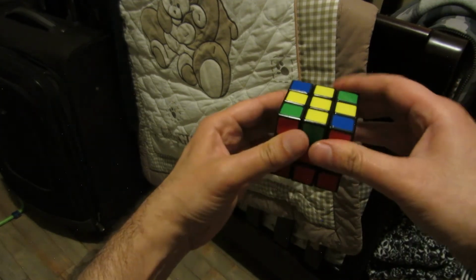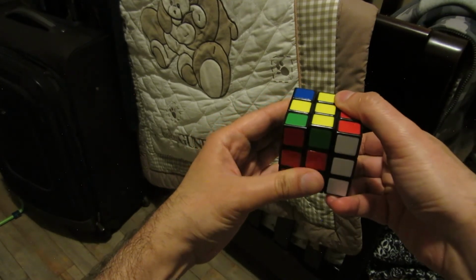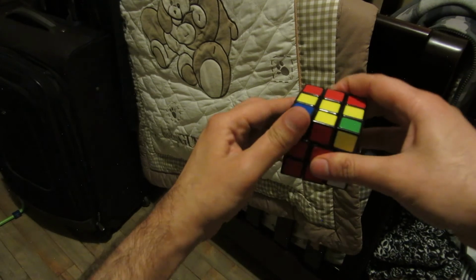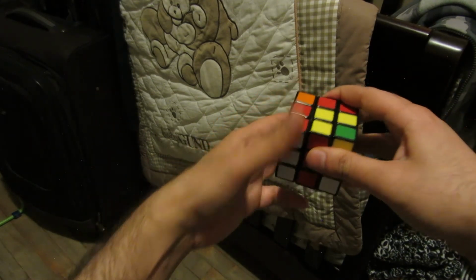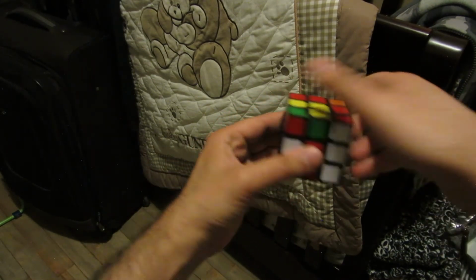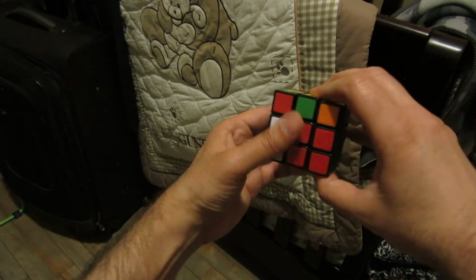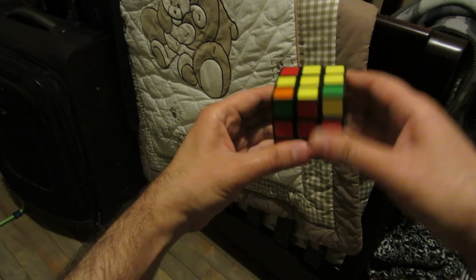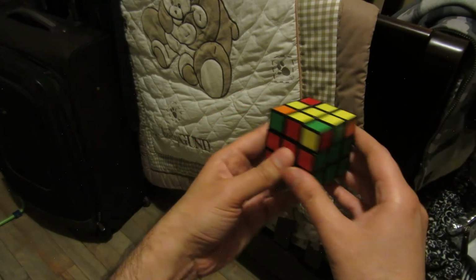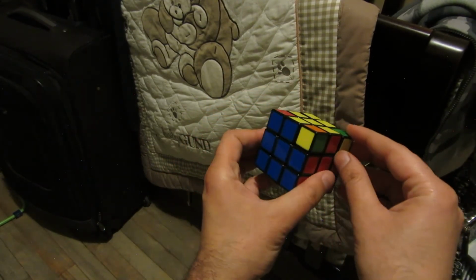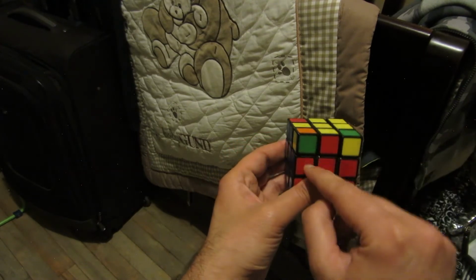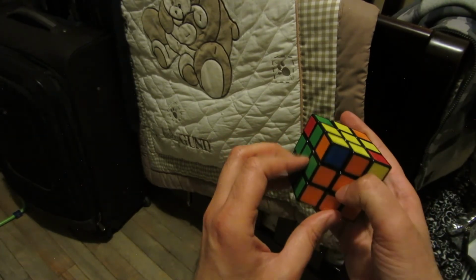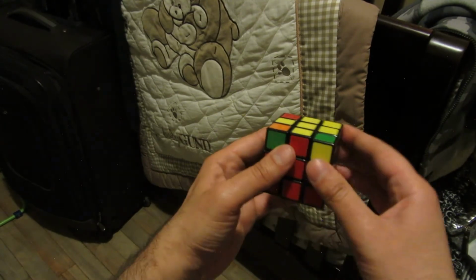U, R, U prime, L prime, U, R prime, U prime, L. Let's see what happened now. This is always in the right position. Not yet. This side not yet. This side not yet. This side not yet. So we do it again.